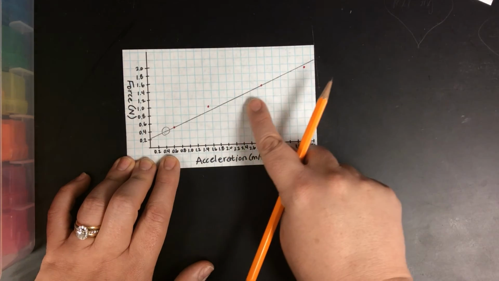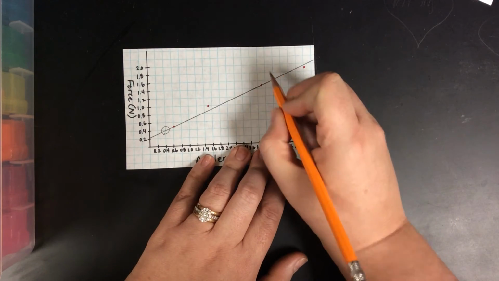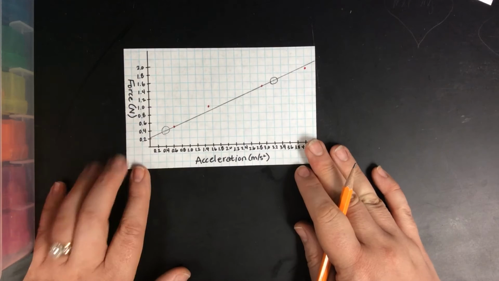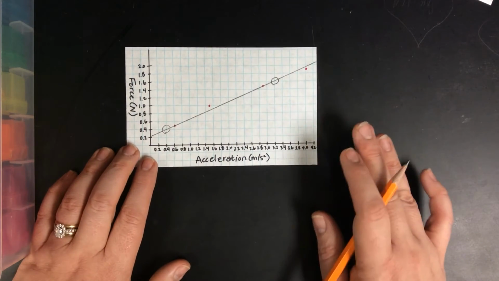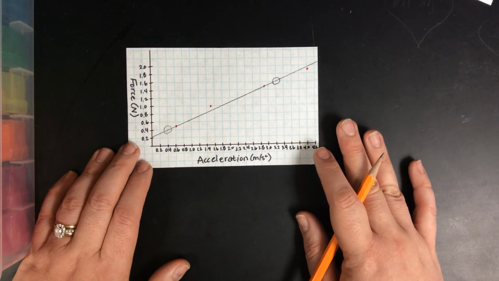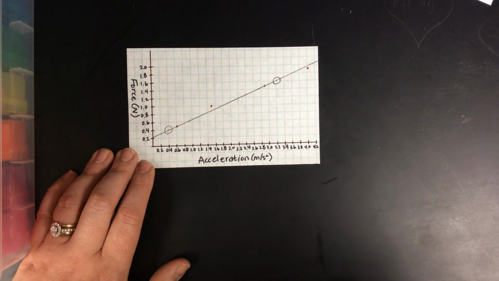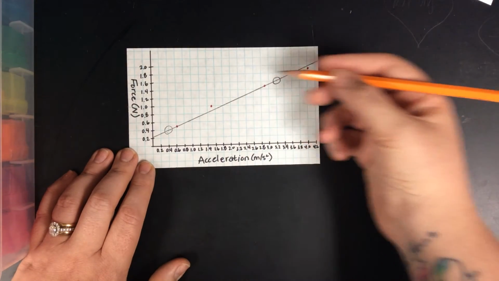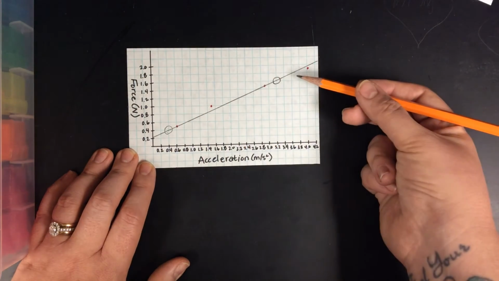And I'm going to run up. I'm going to try and find one farther away, as far away as I can, and I see one right here. So I'm going to circle those two points. That's my point 1, that's my point 2. Remember, our slope is y2 minus y1 over x2 minus x1, rise over run, force over acceleration.